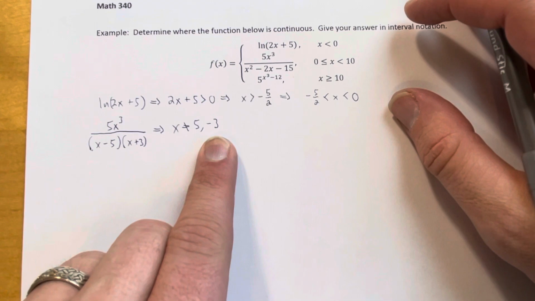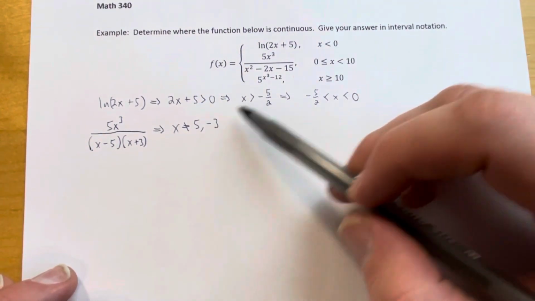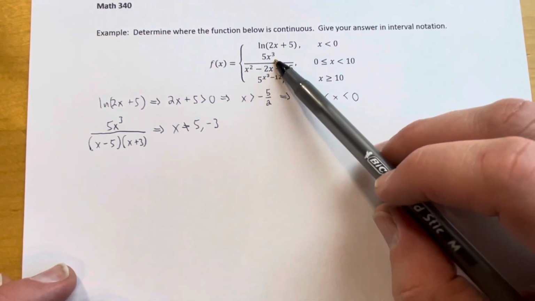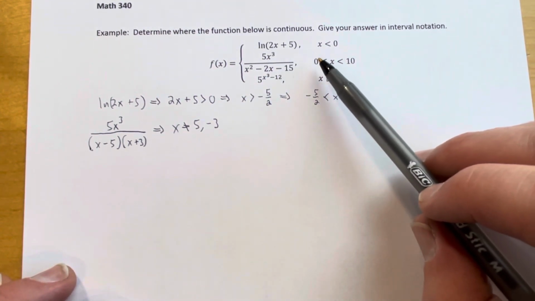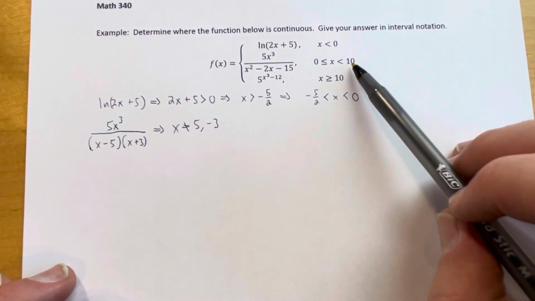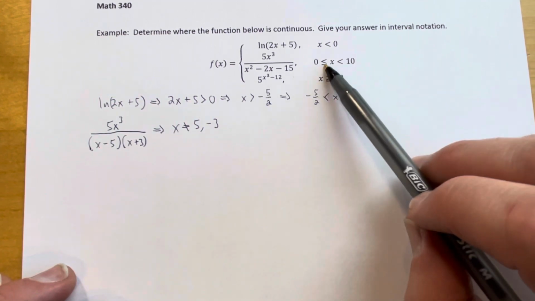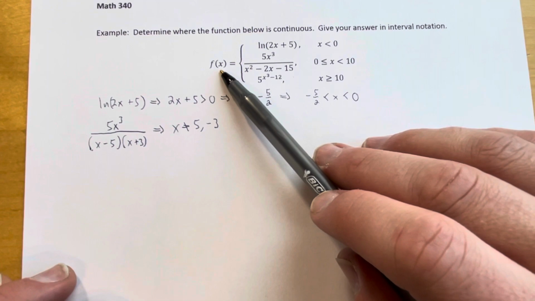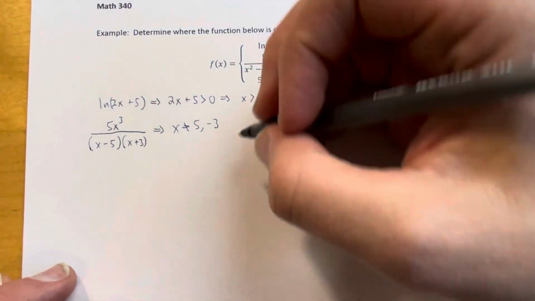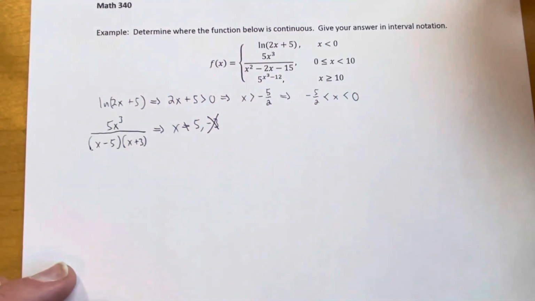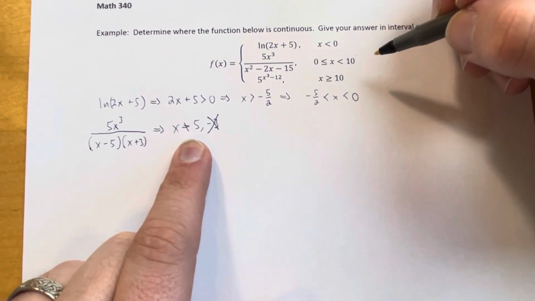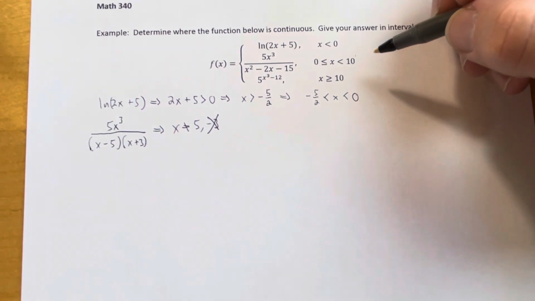Turns out the negative 3 is irrelevant, because if you come up here, I don't even use this rule unless the value of x that I'm plugging in is something between 0 and 10, not including 10. Negative 3 is not in that interval at all. So if I'm plugging negative 3 into this function, I would never use it in this rule anyways. We can get rid of that one. That doesn't matter. 5 is in that interval, so I do have to pay attention to that. We're going to keep that there.